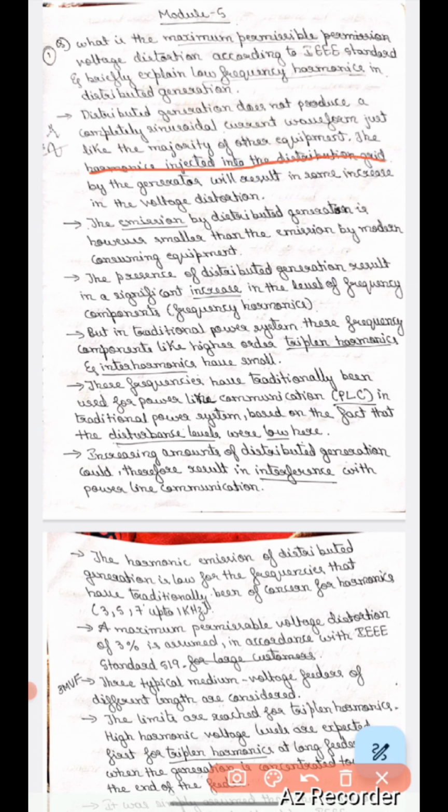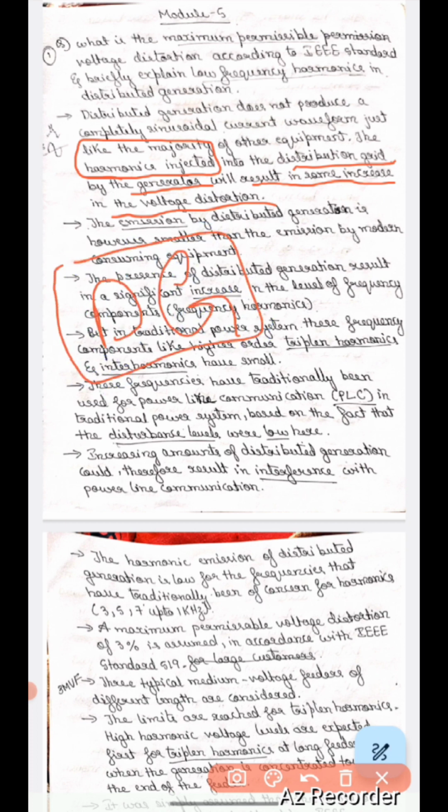into the distribution grid by the generator will result in some increase in the voltage distortion. So what happens? Distributed generation, what we connect in, that is distributed generation.